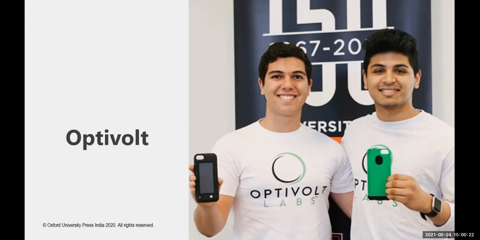There will be a small battery inside it, and it just snaps onto your back cover, and it will charge through solar. So you just keep it in the light. It will keep on charging the battery inside the solar cover, and whenever you need to recharge your mobile, you just plug into this battery and it will recharge. So that's the solution they came up with, right?